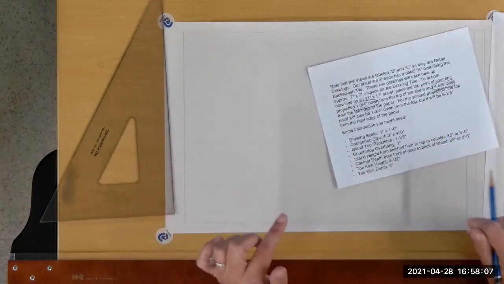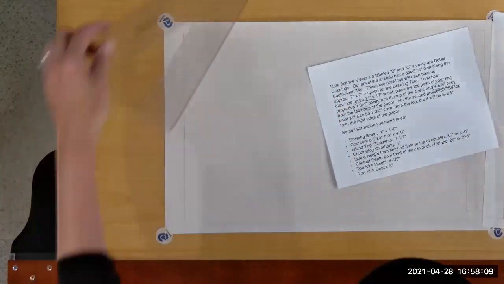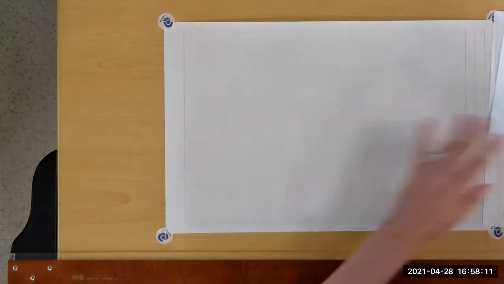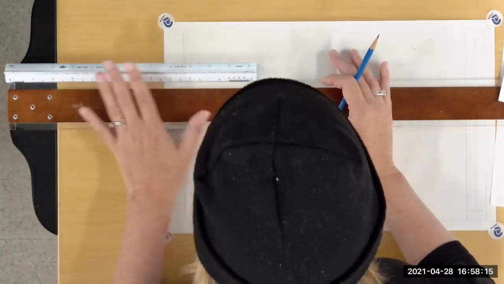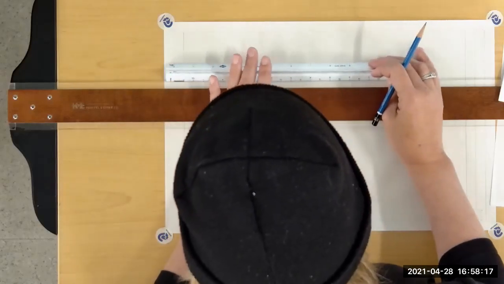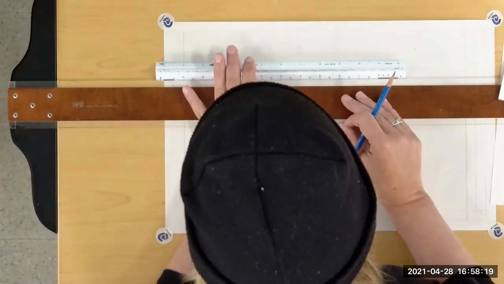And that is from the edges. And they're in regular measurements because we're in paper space.